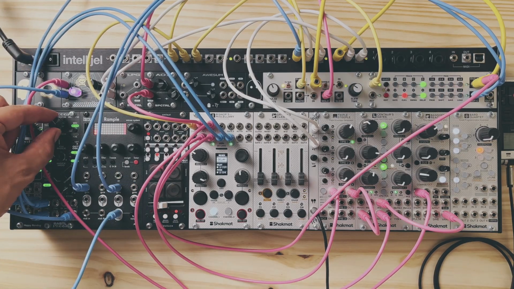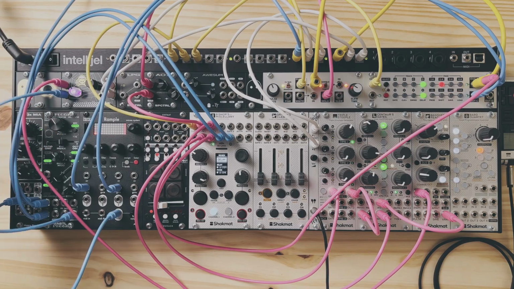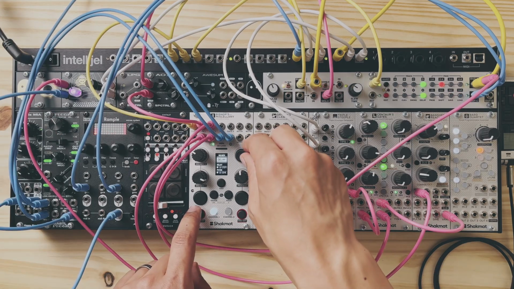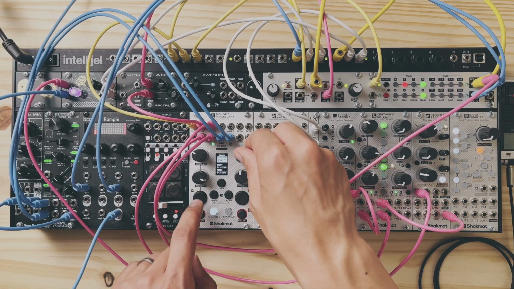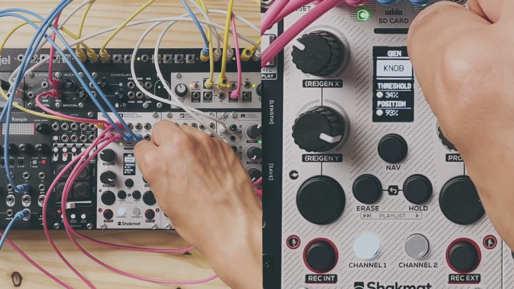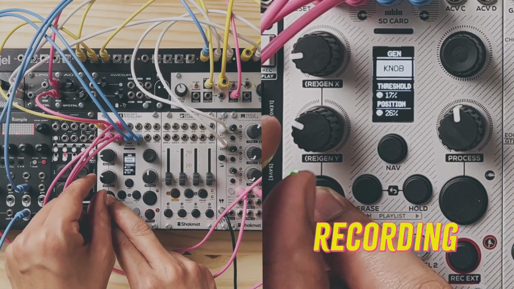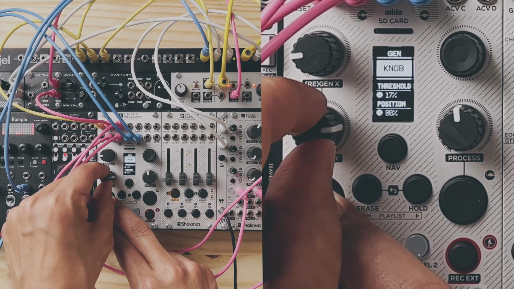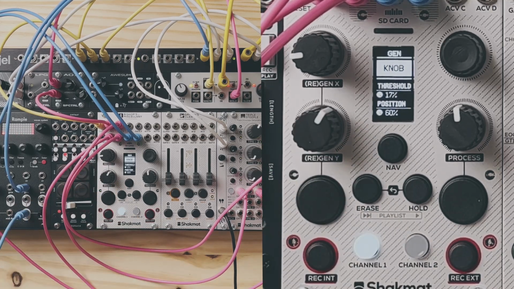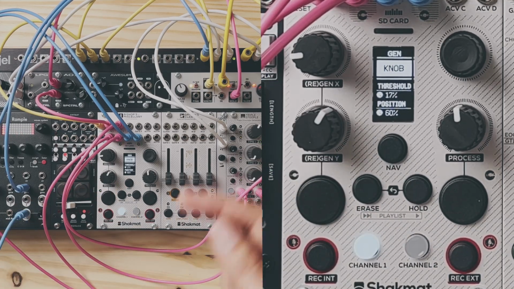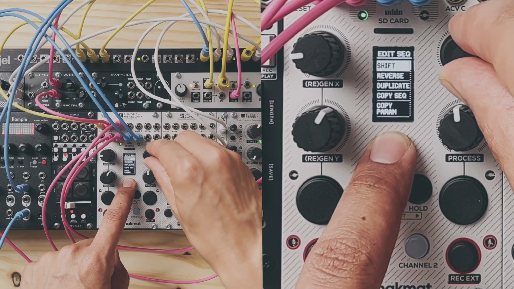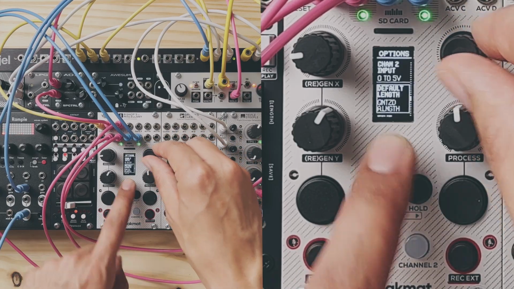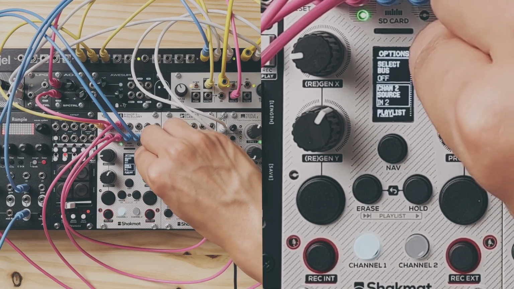Higher octave. Let's make the main sequence have a bigger gap in it. Oh, knob again. Cool. Then we can set the input of the second channel to be the output of the first channel in the options menu. Right here.